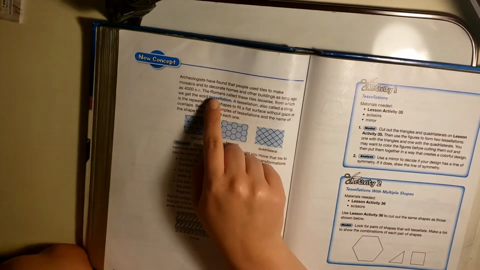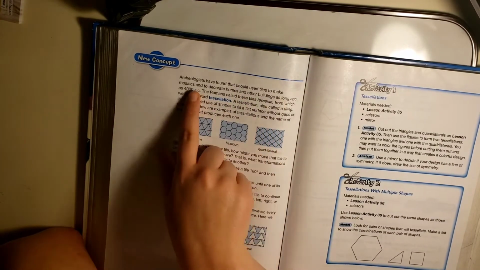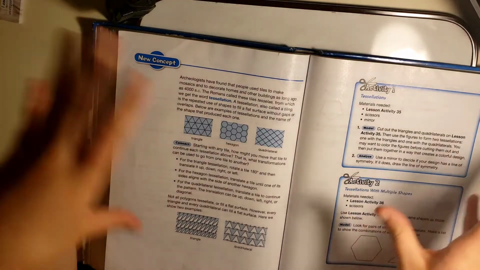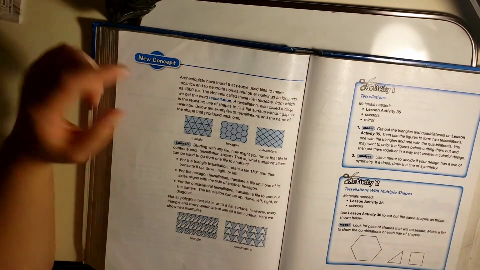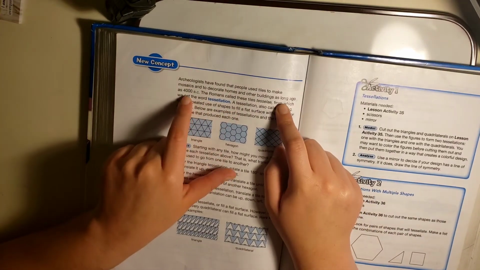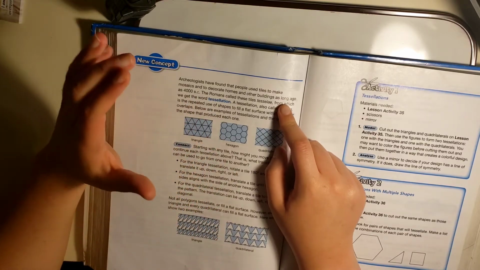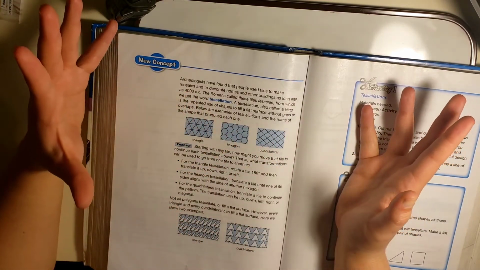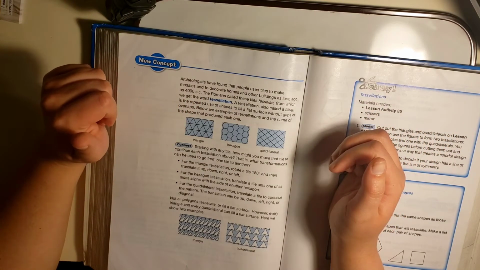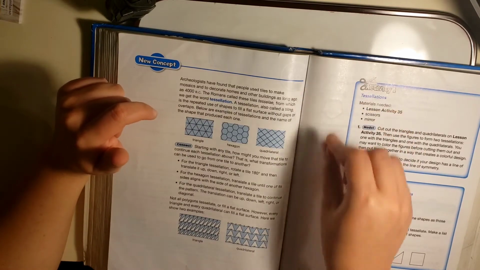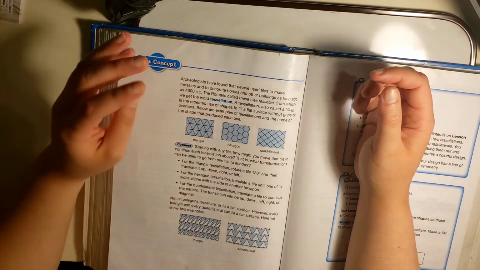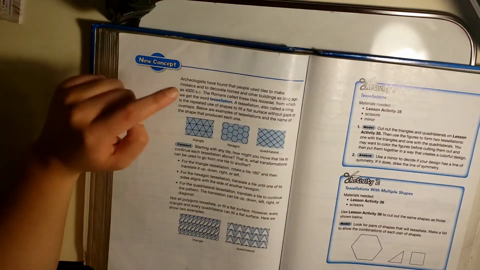So this says, archaeologists have found that people use tiles to make mosaics. So if you've ever seen a picture or something, it's all these tiles put together to make a bigger picture. That's called a mosaic. To decorate homes and other buildings as long as 4000 BC. So they've been using tiles and shapes to make bigger pictures for a long time. Kind of like when we did our Georges Seurat artwork, where we did the dots for the Space Needle. Kind of like that, but people use shapes of different colors to make a bigger picture.